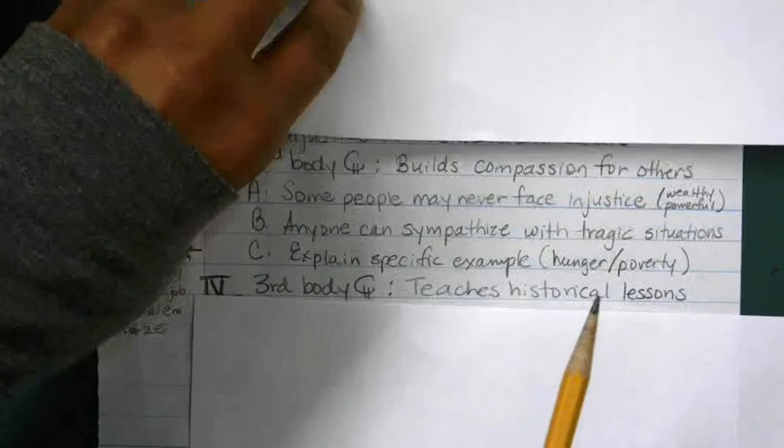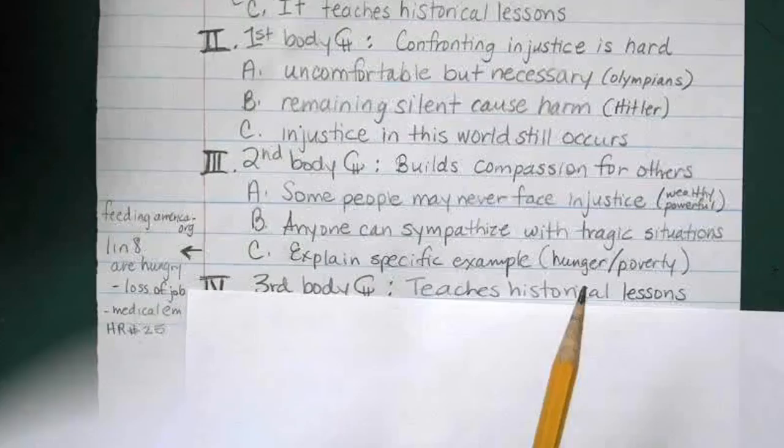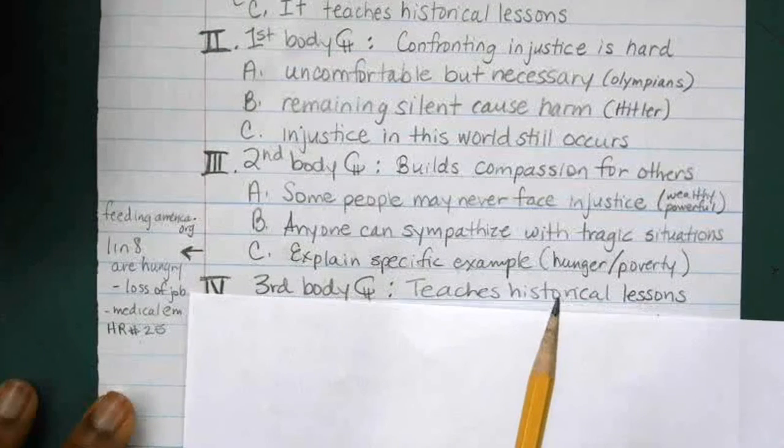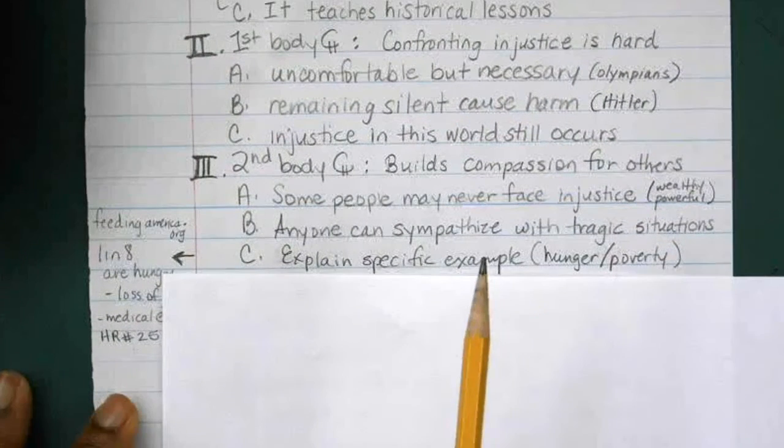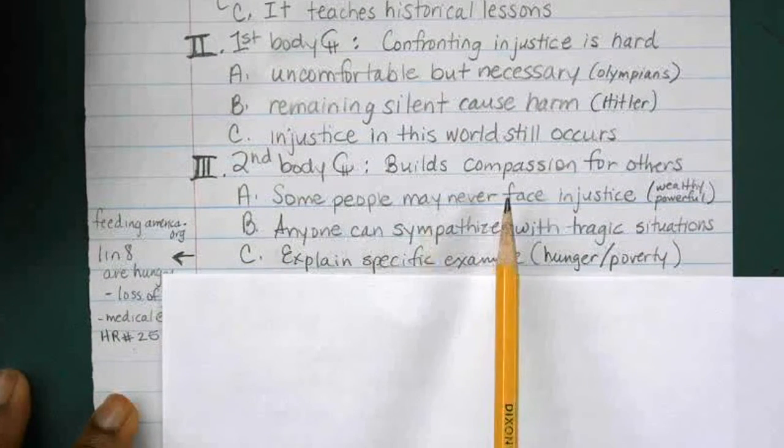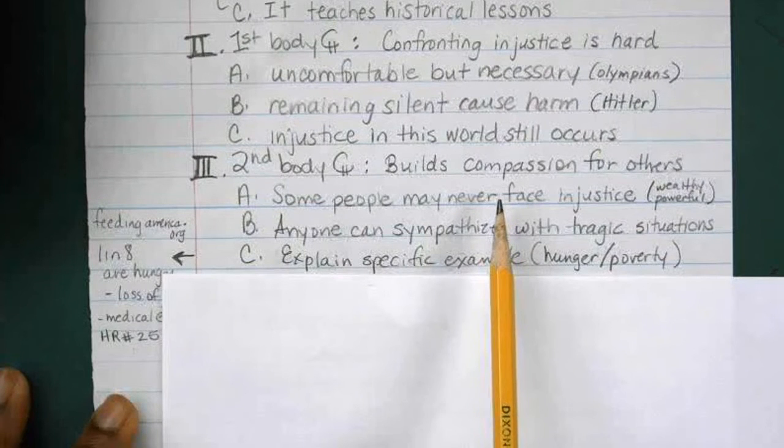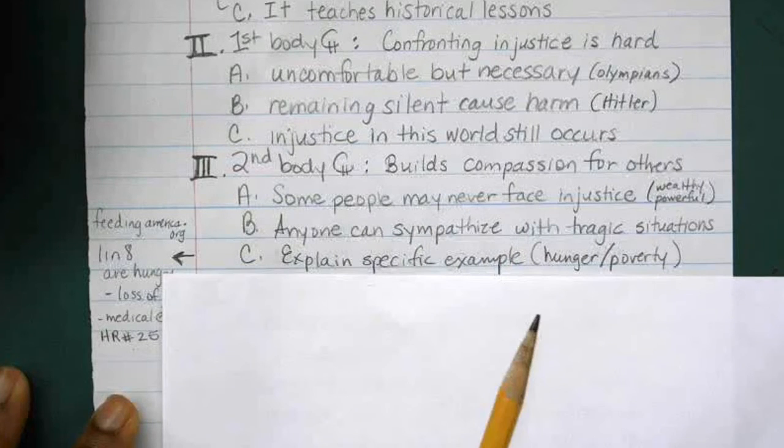Okay, so now you're going to have to pause because it's time to write your ideas down for your second body paragraph. So pause, write your ideas down for your second body paragraph, and then come back.